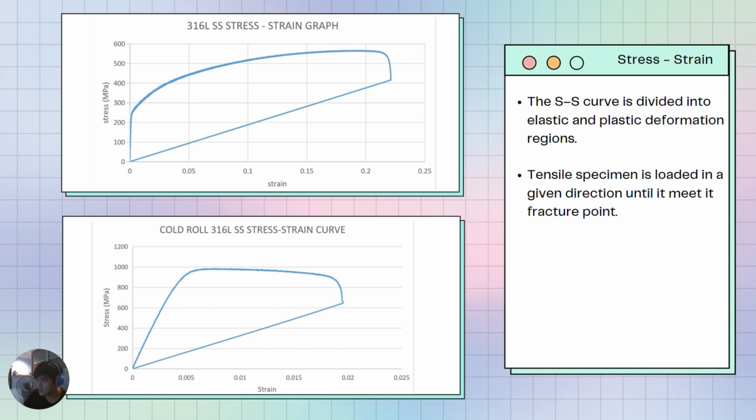So what is stress? Stress is an internal force induced in the metal in response to an externally applied force. Strain is the amount of deformation experienced by the body in the direction of force applied, divided by the initial dimensions of the body. As you can see from the graph, the first graph shows the 316L SS stress over strain graph. The second is the cold roll 316L SS stress over strain curve.